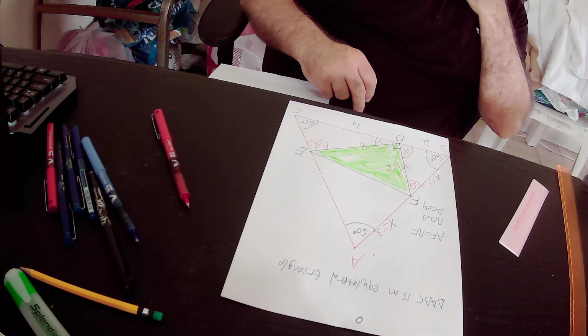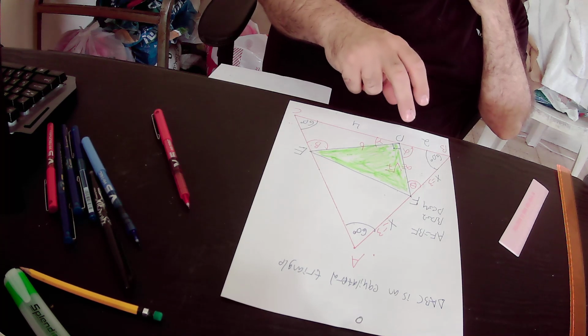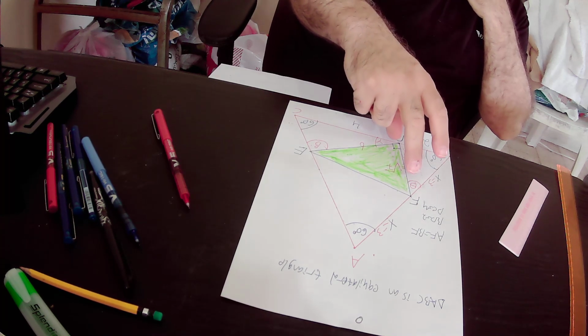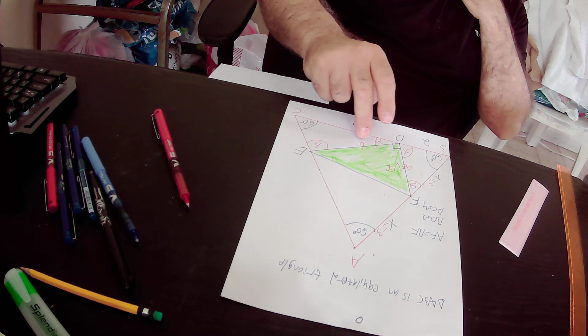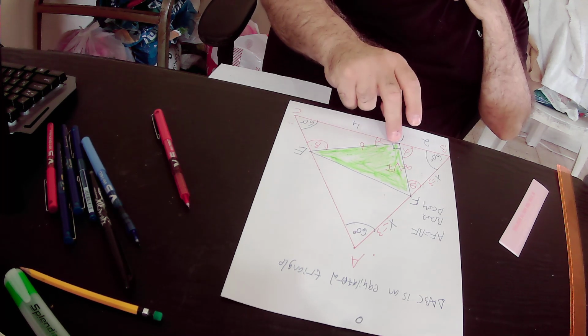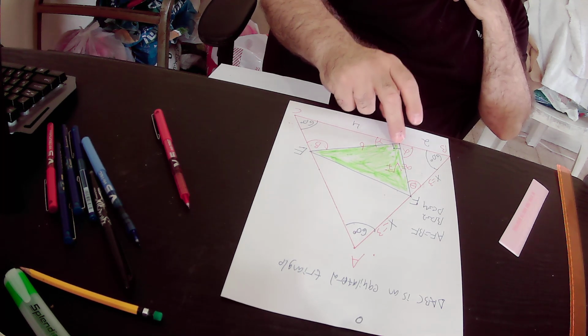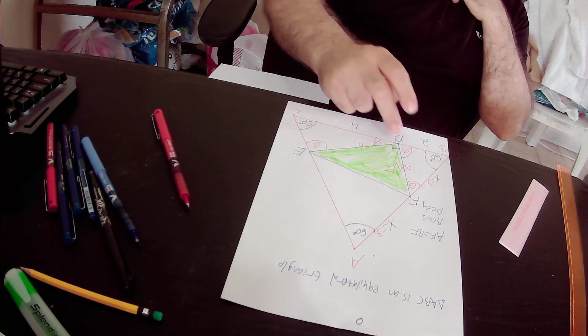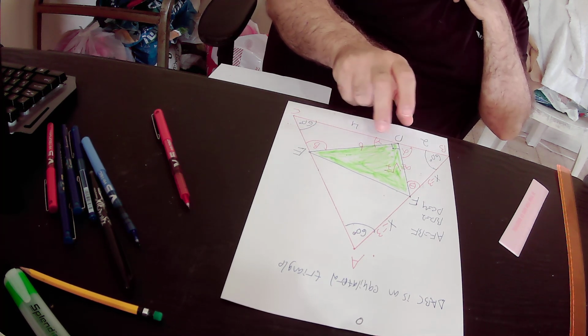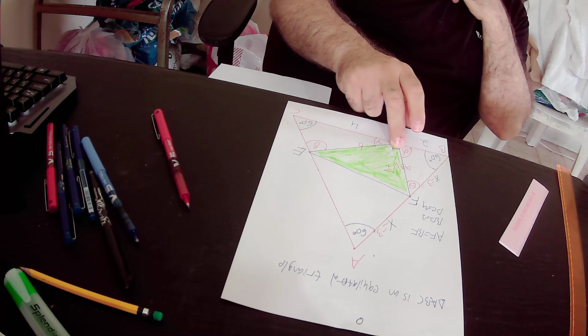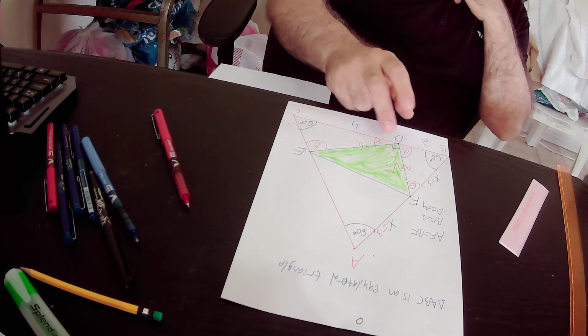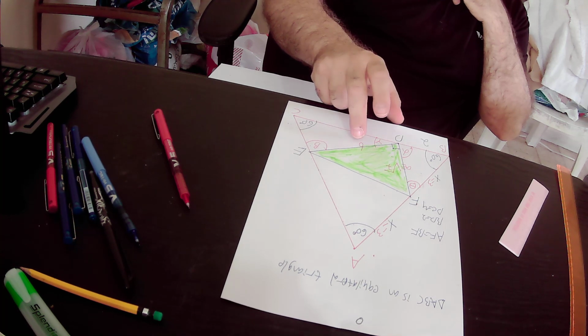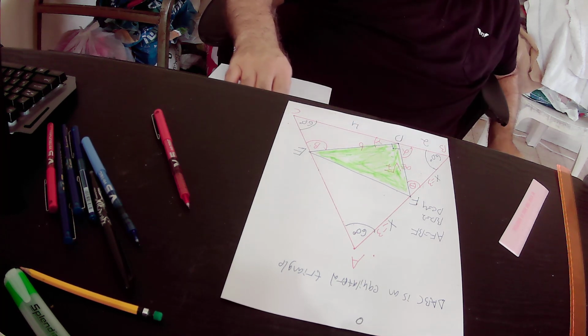You should remember that the height must create 90 degrees with the base b, and the height a indeed creates 90 degrees with the base b, because this angle is a right angle. So the area of the green triangle is b times a over 2.